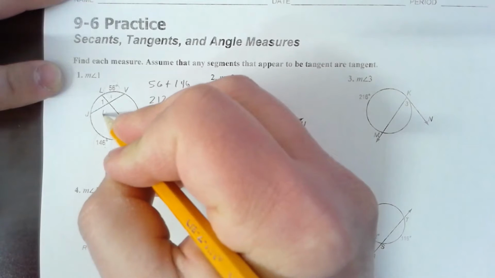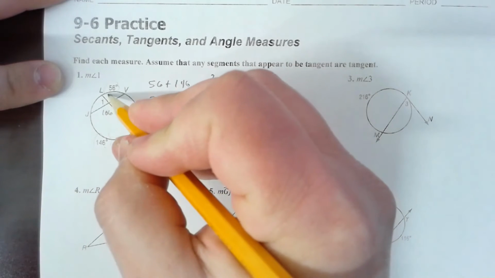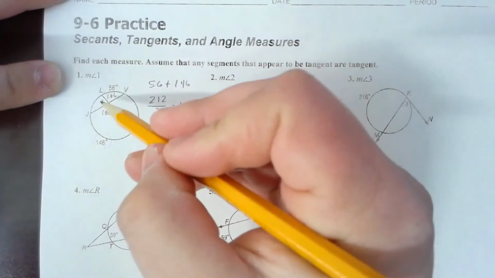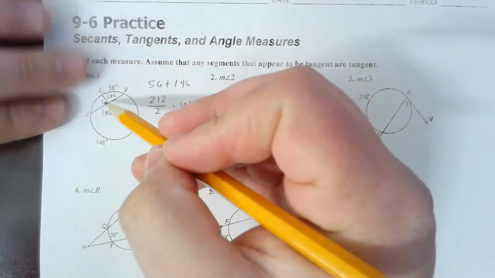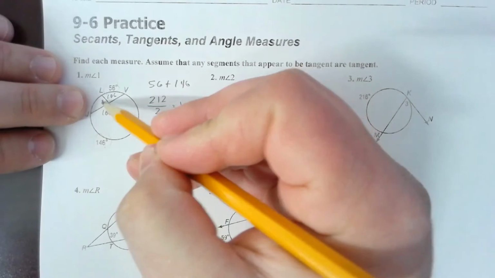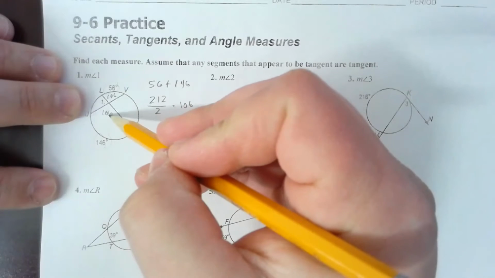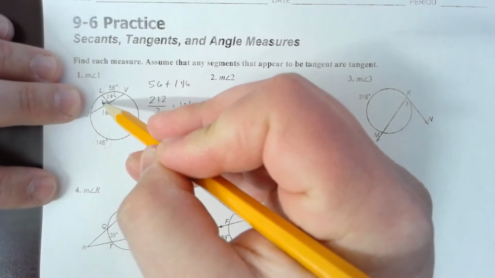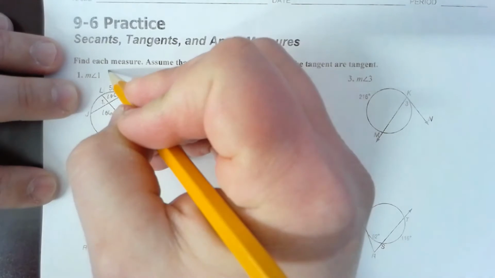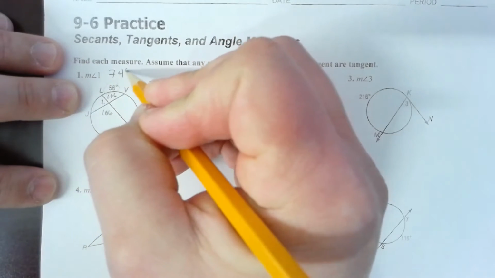That 106 is this angle, and then it's also this angle up here. But that's not the angle they're asking for. Angle 1 is supplementary to both of these angles. So I would take 180 and subtract 106 to figure out what that is, and so this is going to be 74 degrees up here.